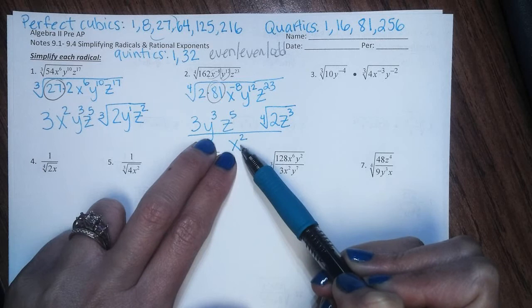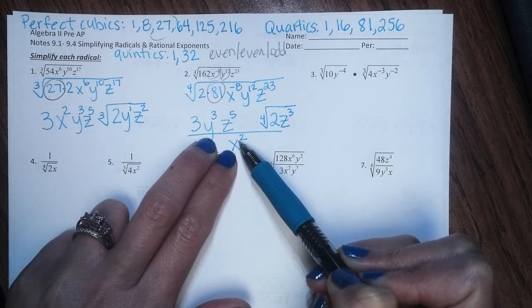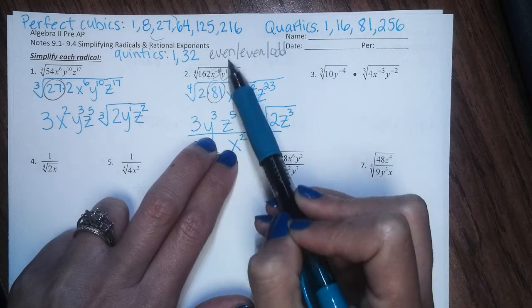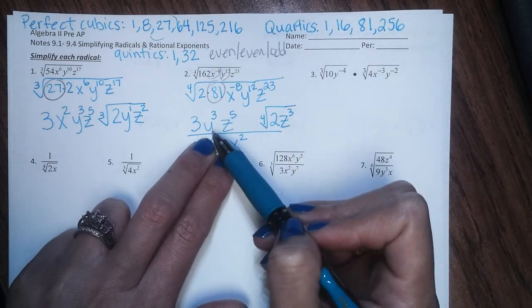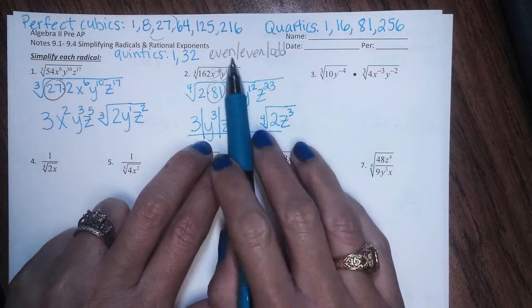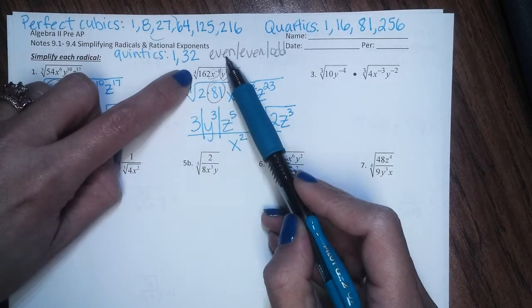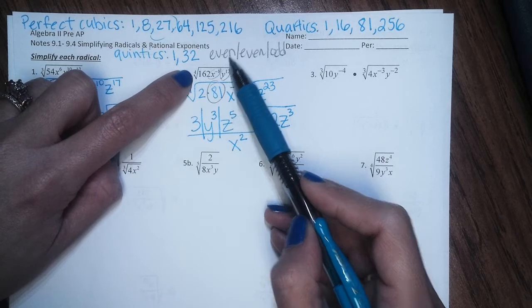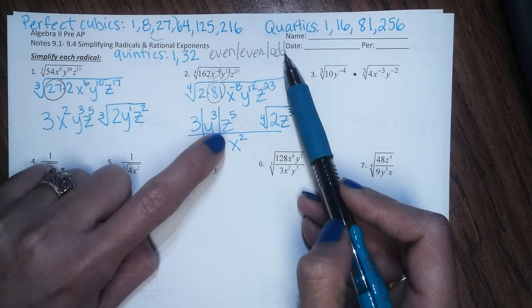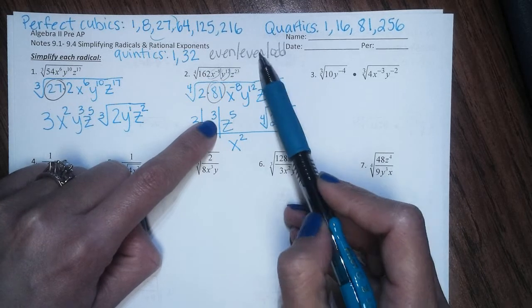X will not need the absolute values because the final answer is also raised to an even power, so it doesn't fall into the even odd. However, the y will need the absolute values because this is what's called the even odd rule. You started with the 4th root, which is even, of an even power, like 12, and you ended up with an odd power like 3. So that's even, odd.